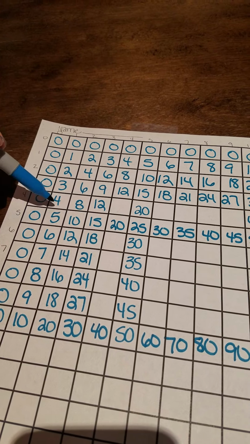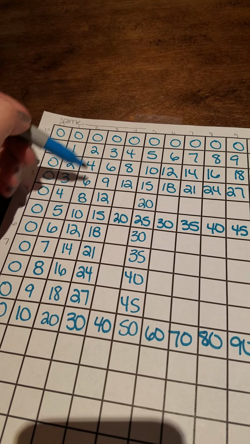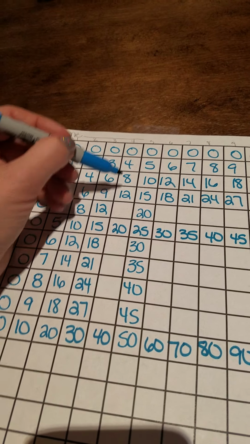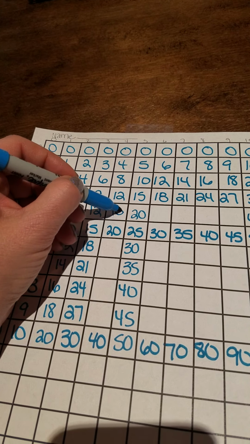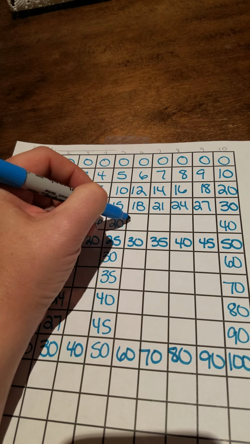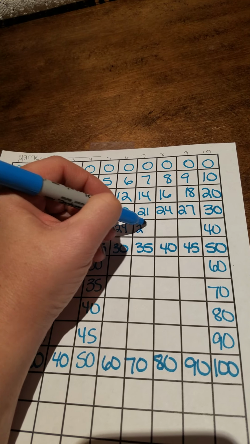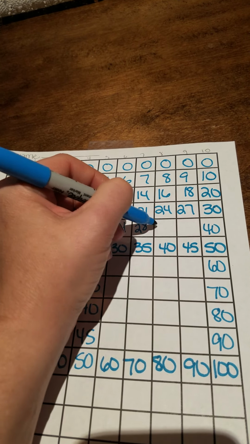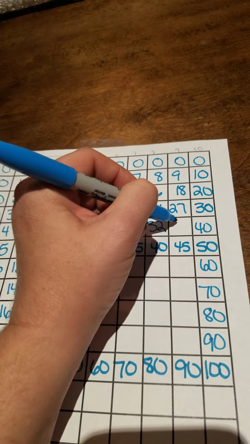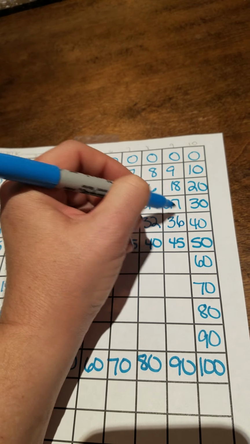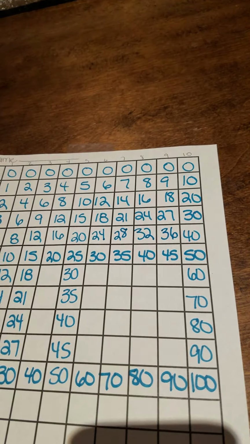So 2 plus 2 is 4, 4 plus 4 is 8, 6 plus 6 is 12, 8 plus 8 would be 16, 10 plus 10 is 20, 12 plus 12 is 24, 14 plus 14, 28. 16 plus 16, 32. 18 plus 18, 36. And 20 plus 20 is 40.